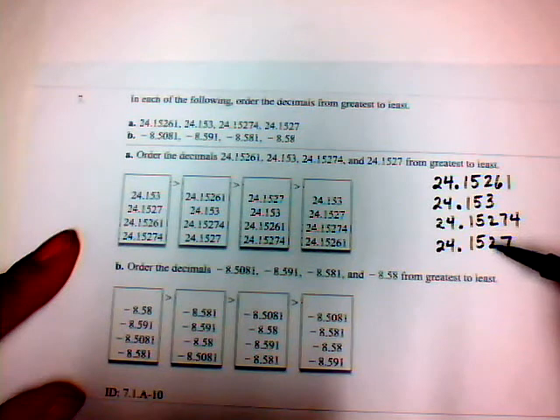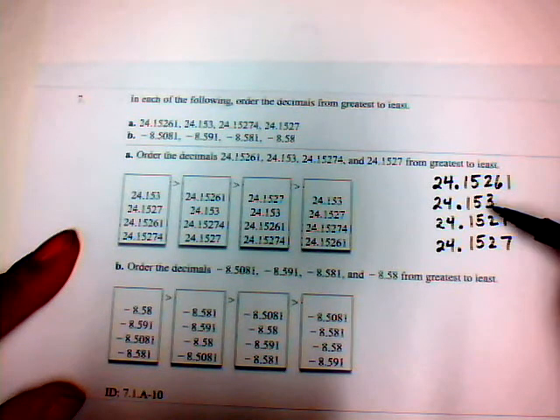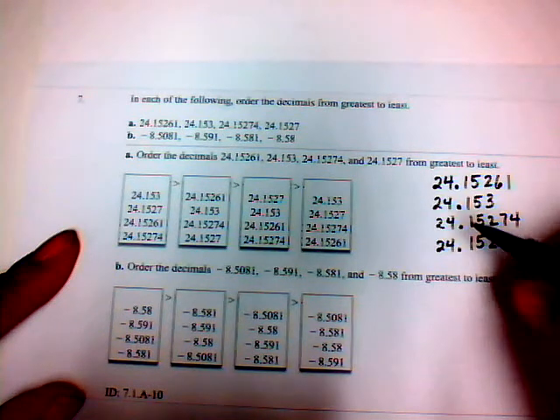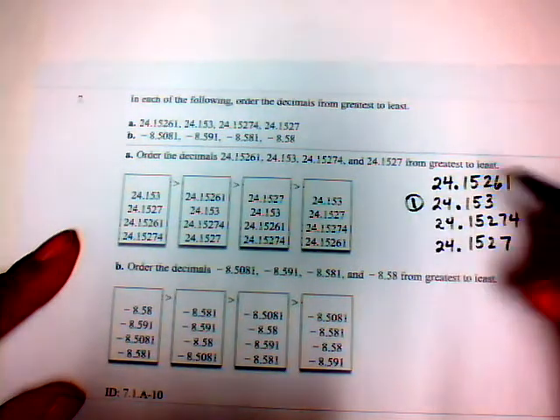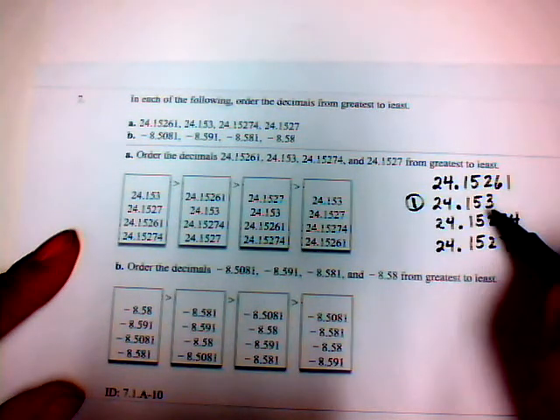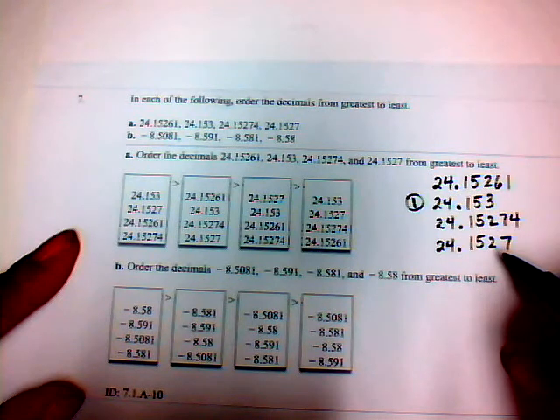Okay? Now, here we got a 2, then a 3, a 2, and a 2. Here, the 3 is bigger than these 2's here. So 24.153 will be the first number in this set, because we're going from greatest to least. So this is the greater of the remaining 3.